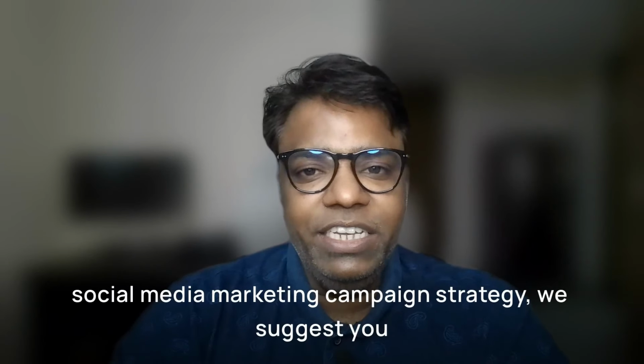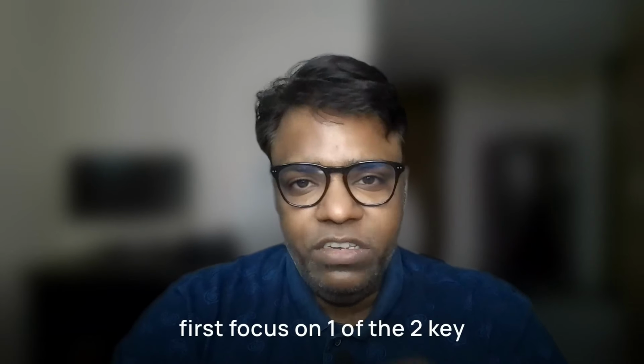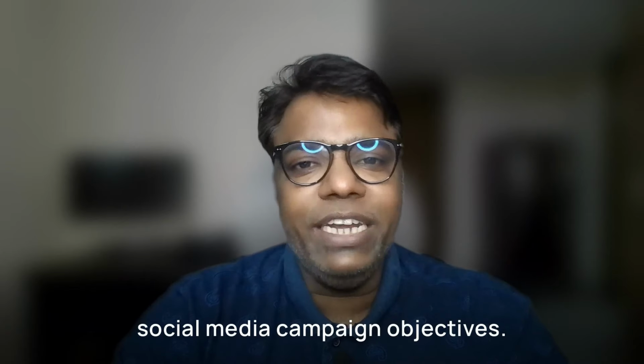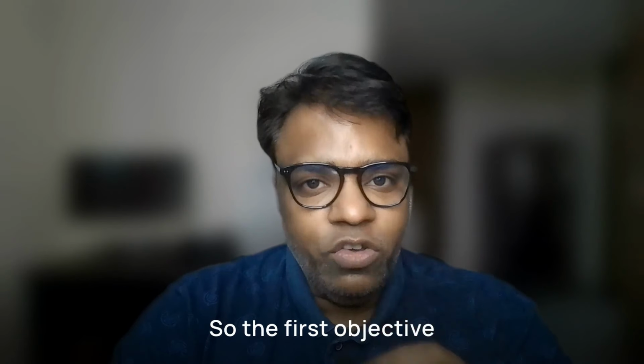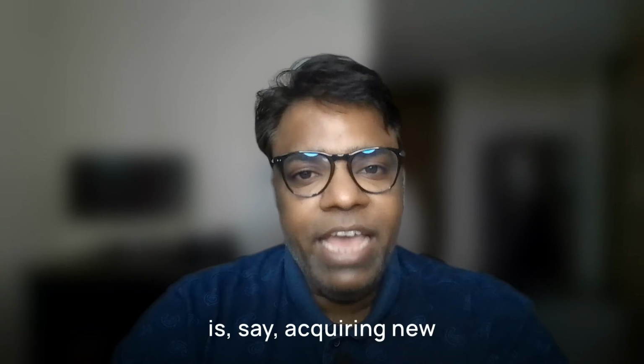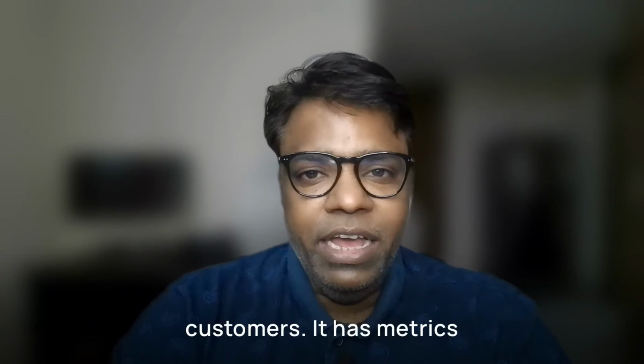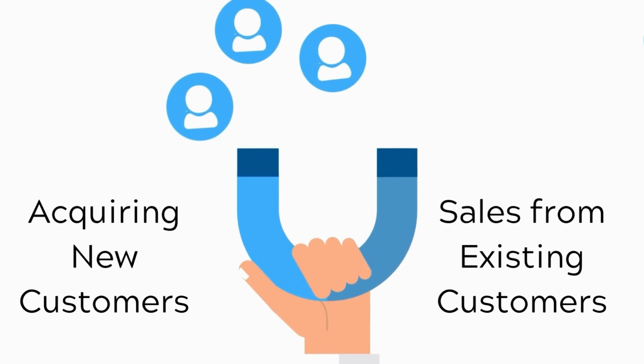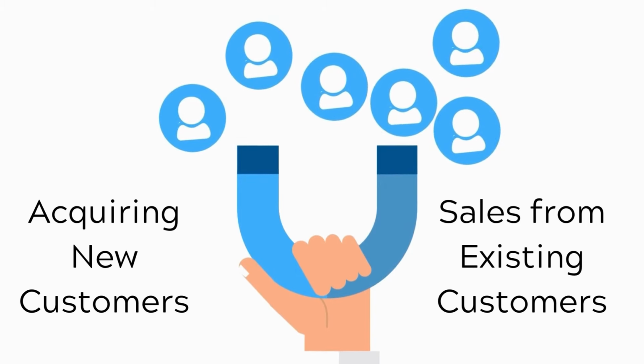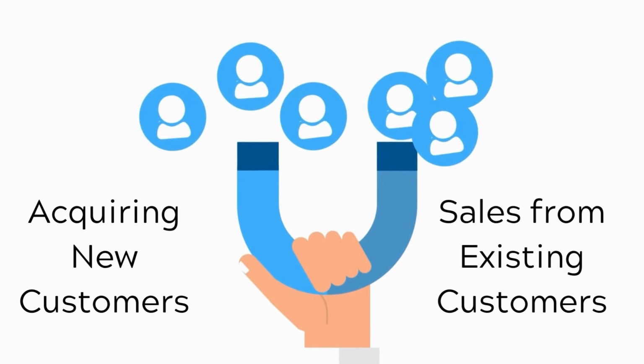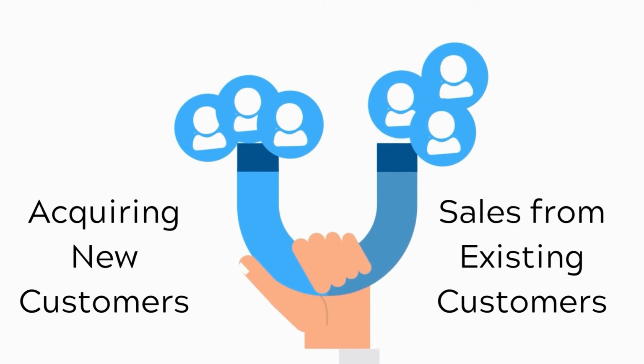So when planning your social media marketing campaign strategy, we suggest you first focus on one of the 2 key social media campaign objectives. The first objective is acquiring new customers. It has metrics such as reach, interaction, and community impact. The second objective is increasing sales to existing customers. It can be measured in terms of volume, value, and cost. So these are some of the metrics.